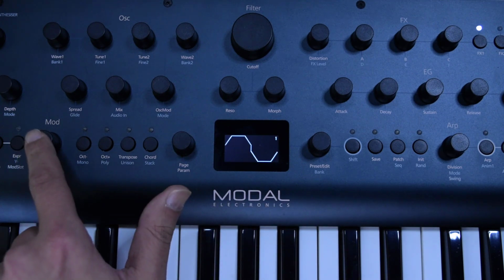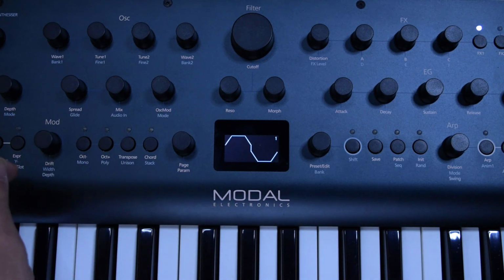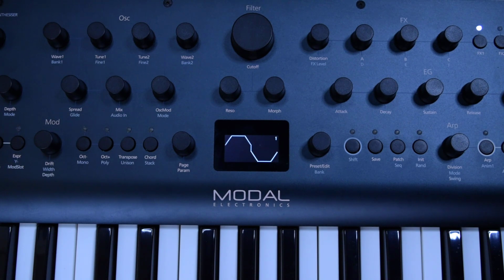So if we go all the way to the right, this section says mod. And if we read right here, it says drift, width, and depth. Analog synthesizers are not always really aligned, especially with phase and tuning, right? And I mean the voices. If I play a chord, the different voices might sound a little bit different because, again, it's analog. But this synthesizer is digital, so everything is always going to be perfect. So the drift will make the voices inconsistent, tuning-wise and phase-wise. And it's going to go from mild to wild.